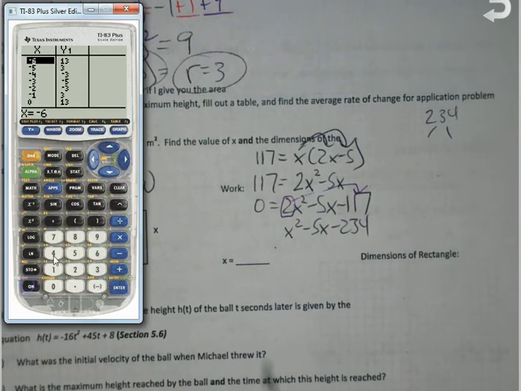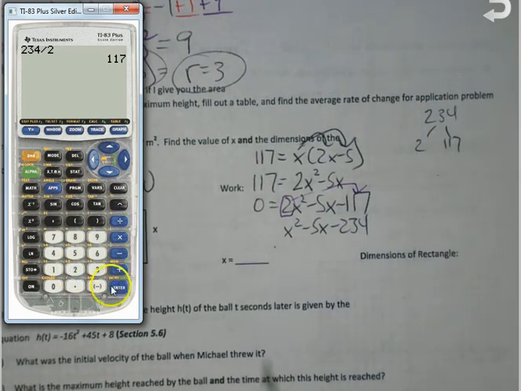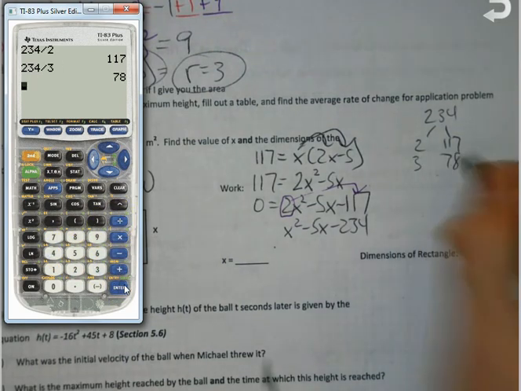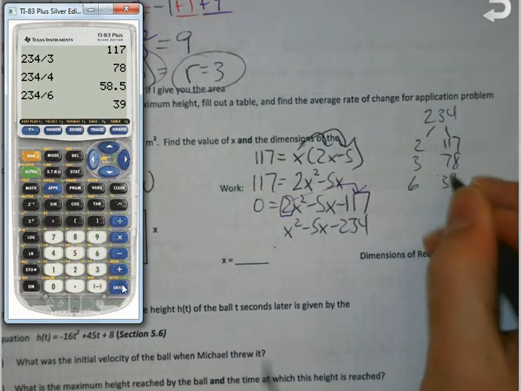Okay, 234. I need to start figuring out factors of 234. So, okay, divided by 2. Somebody timing me when I'm doing this. I'm timing myself. 234 by 3. Okay, 3 and 78. I'm trying to get 5 apart. I ain't there yet. I'm not even close. 234 divided by 4. 5 ain't going to work because it's not divisible by 5. 6 and 39. I'm getting closer.